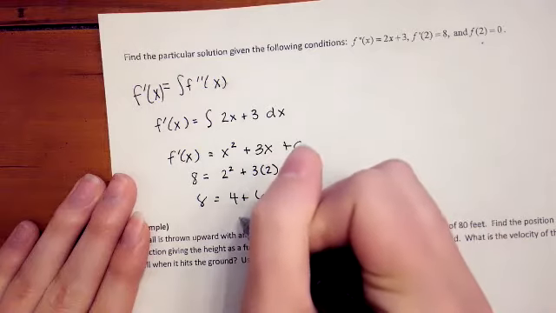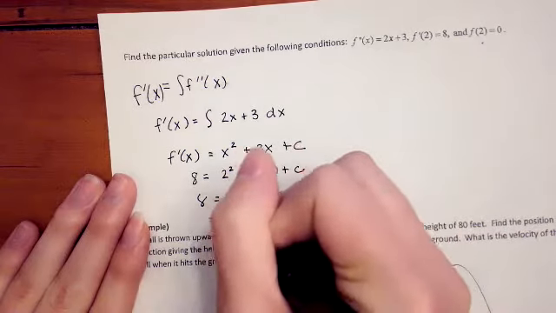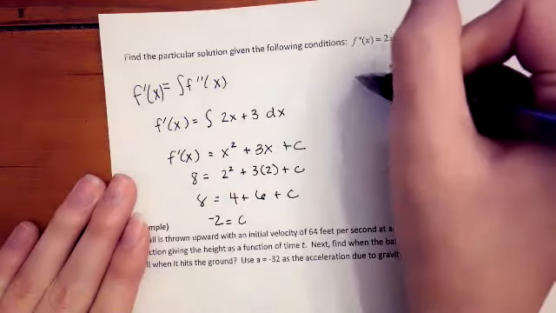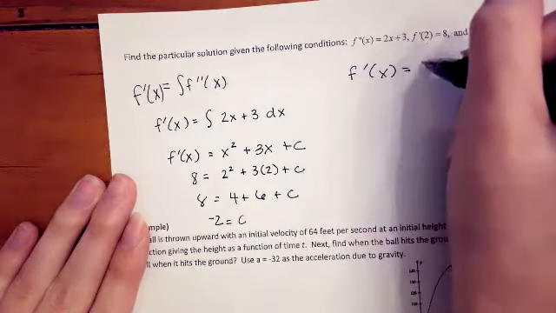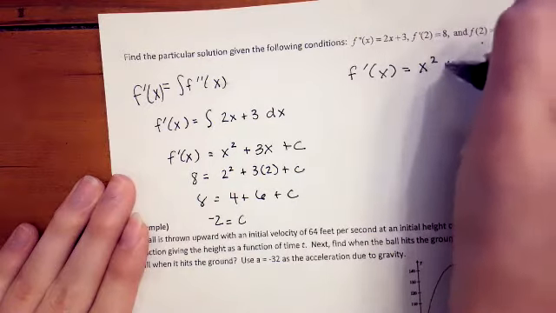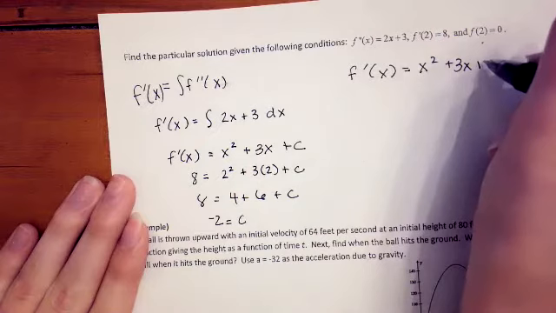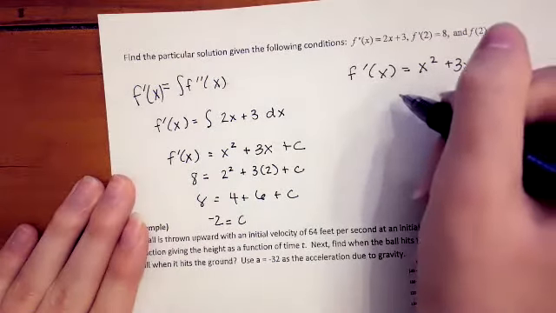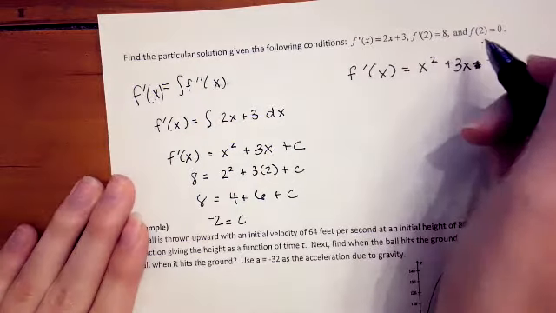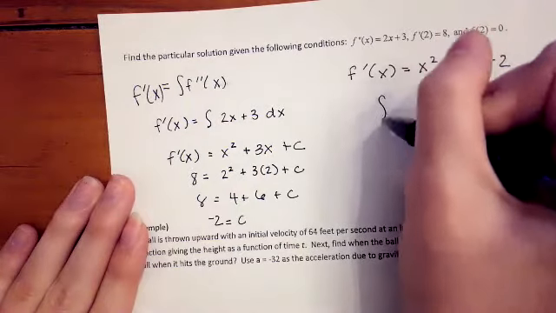It's 10. Subtract that over. C is negative 2. So we know that f prime of x is x squared plus 3x minus 2. Again, we want to get down to f of x, so we're going to take the integral of this.